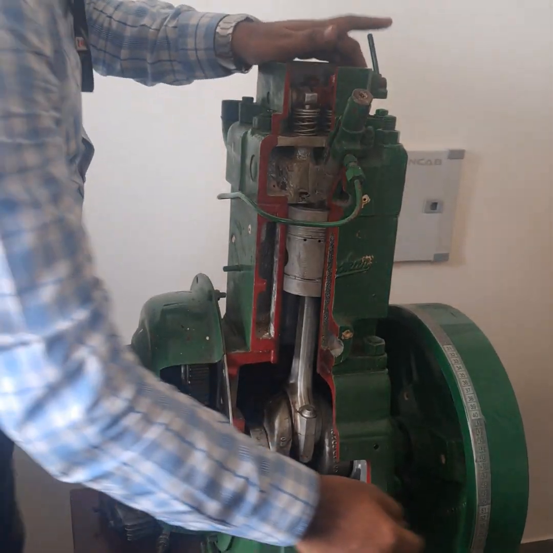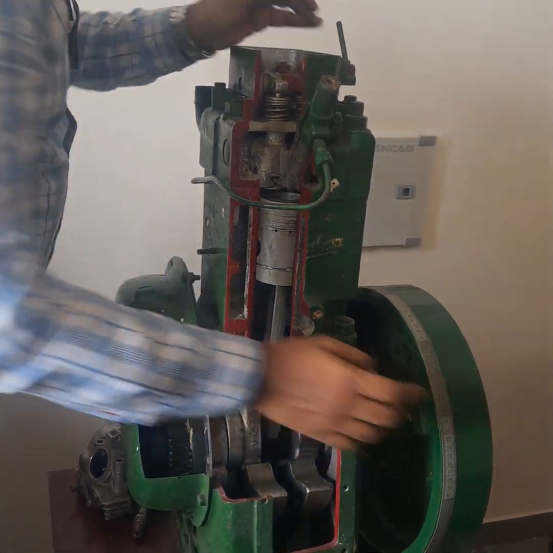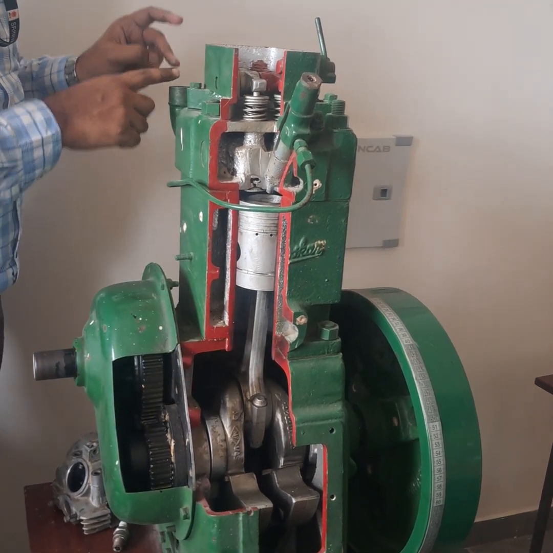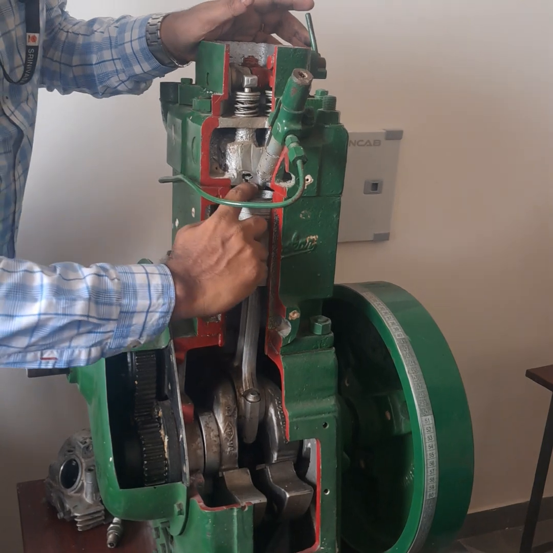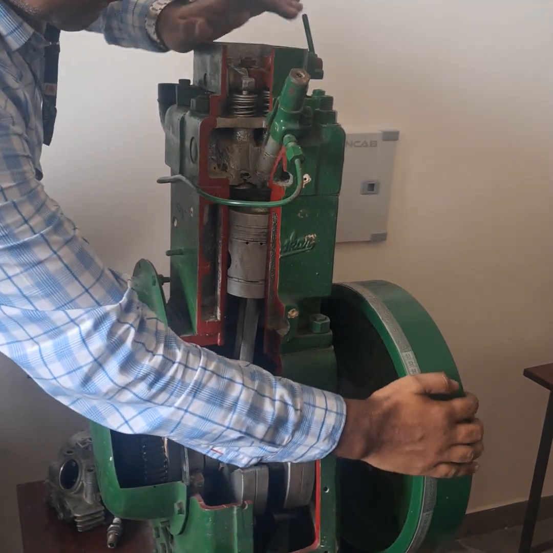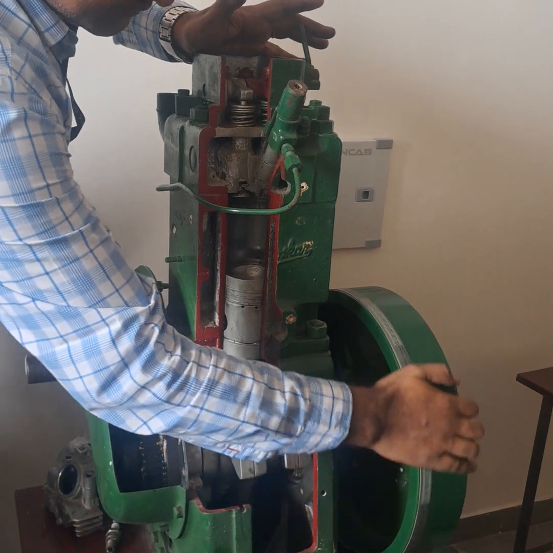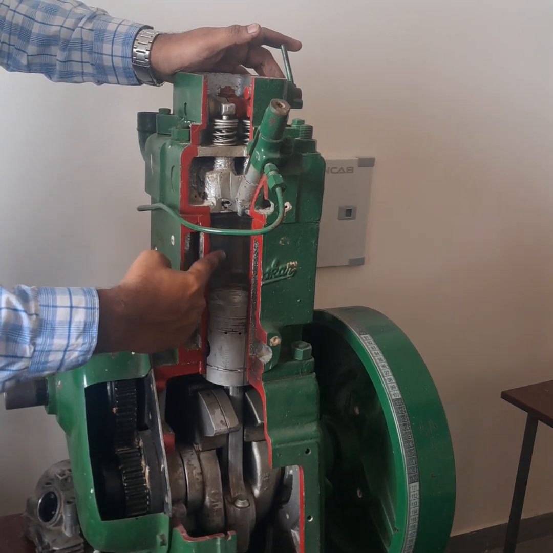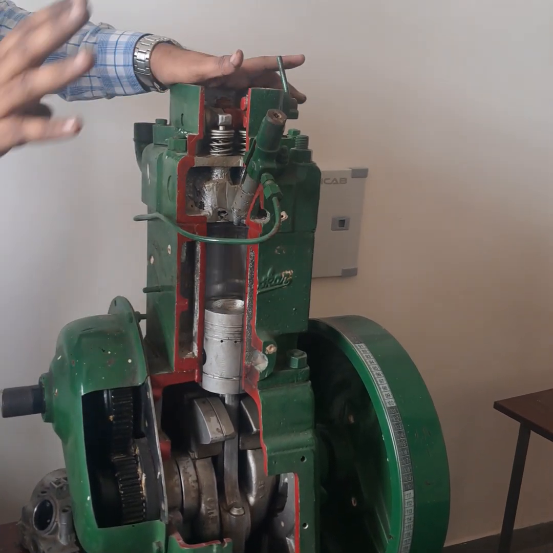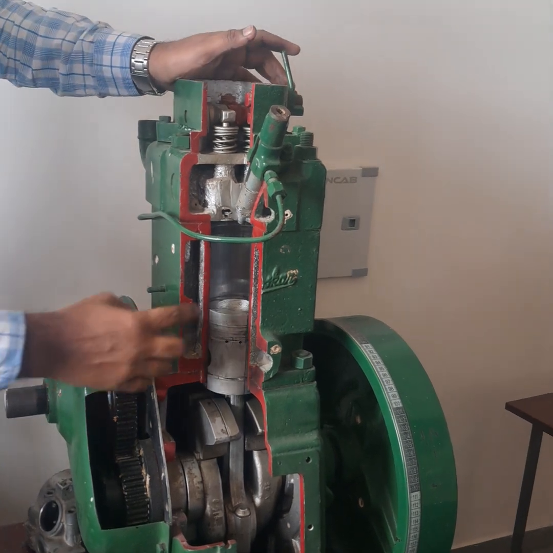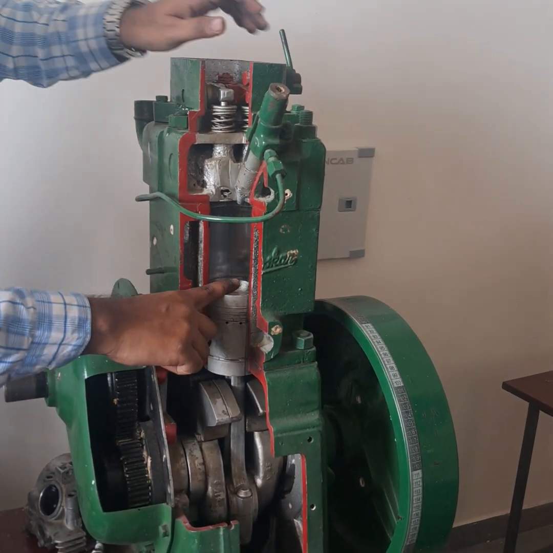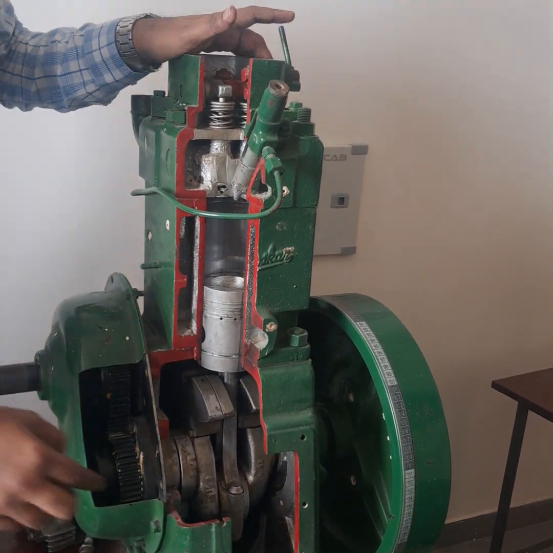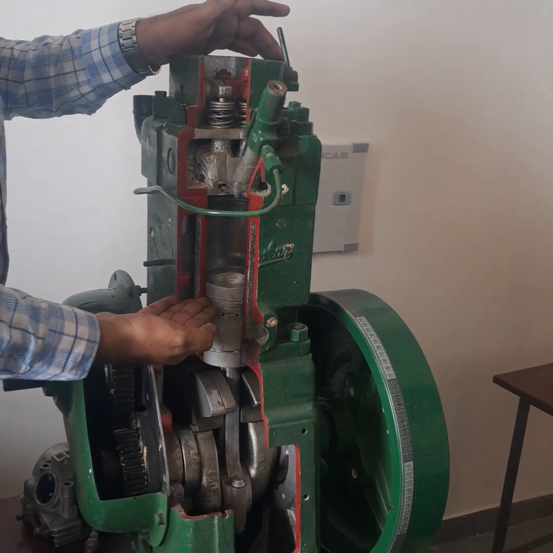Let us see the strokes. In the suction stroke, when the piston is moving from top dead center to bottom dead center, only air will be coming into the cylinder through the inlet valve. The inlet valve is opening and the air is coming into the cylinder. When the piston reaches the bottom dead center, this whole space is filled with air. Now one stroke is completed: the suction stroke.